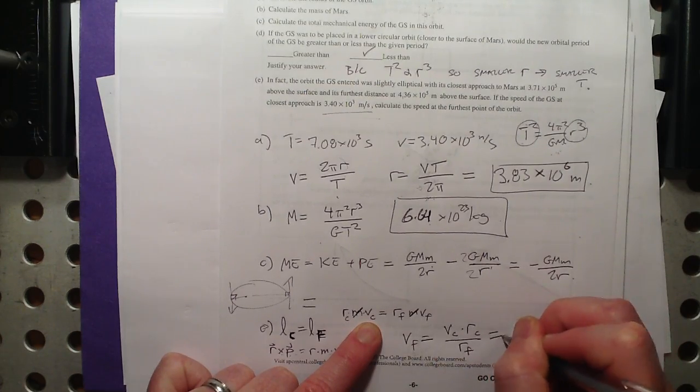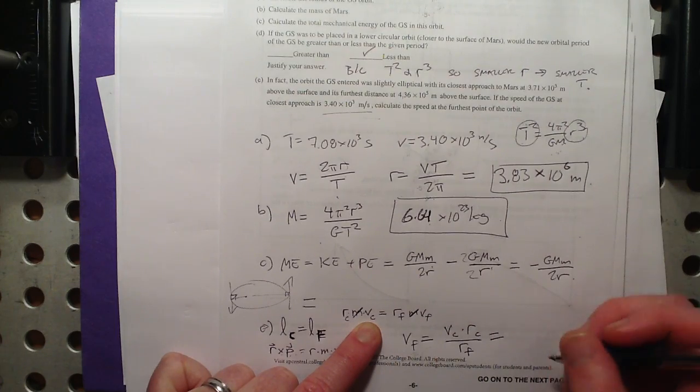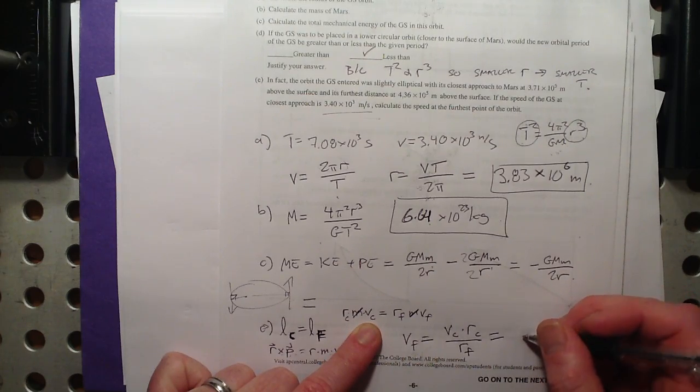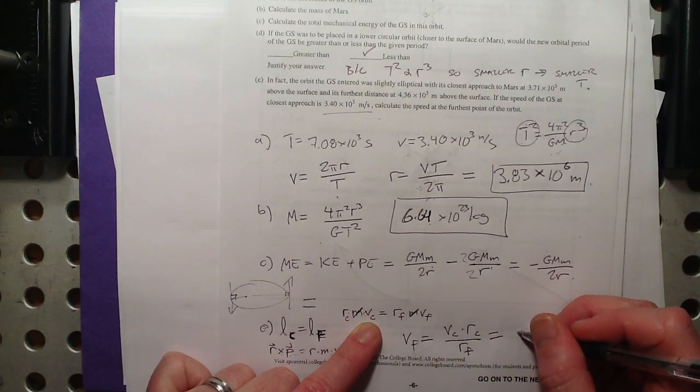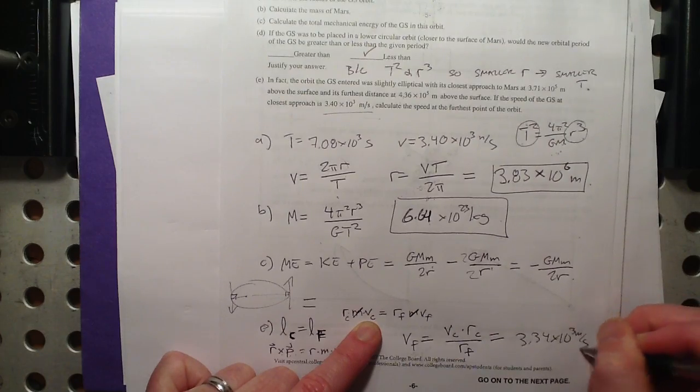And that should give us an answer of 3.34 times 10 to the 3rd meters per second.